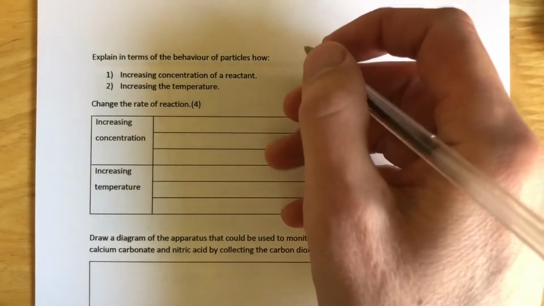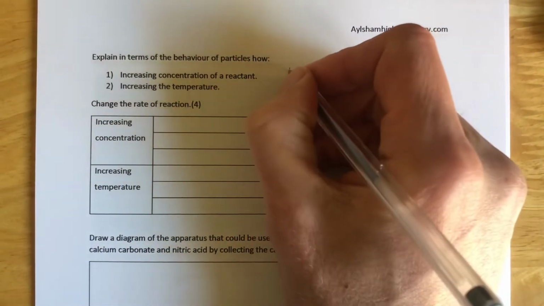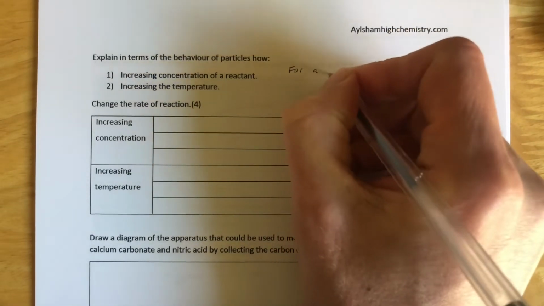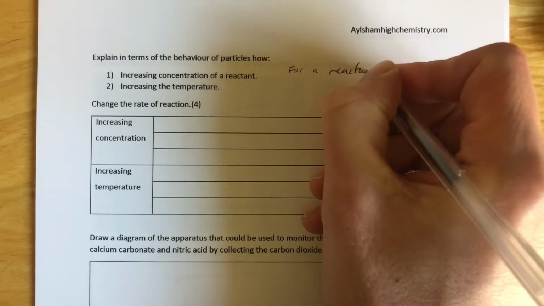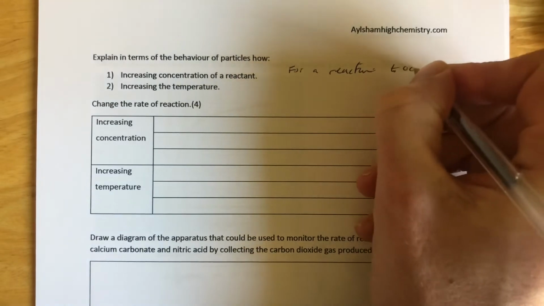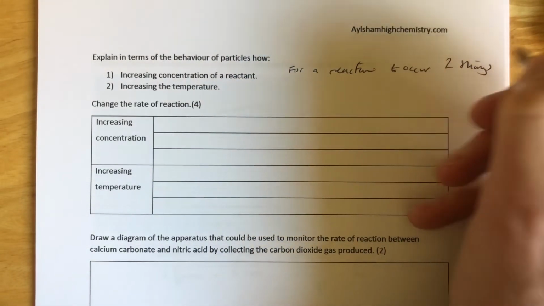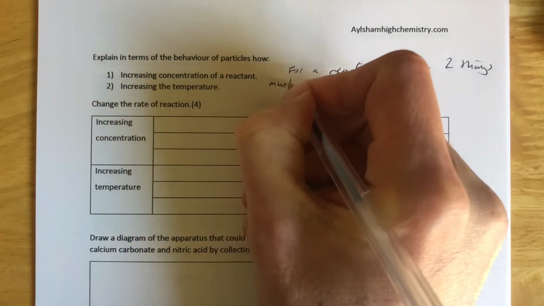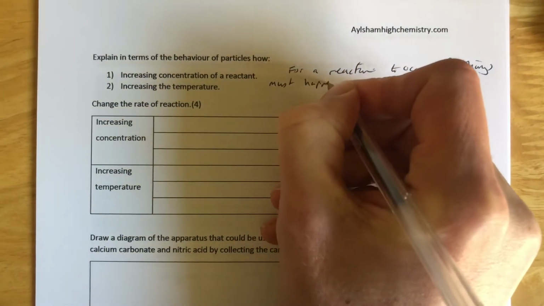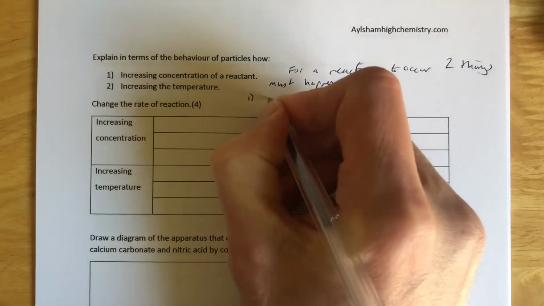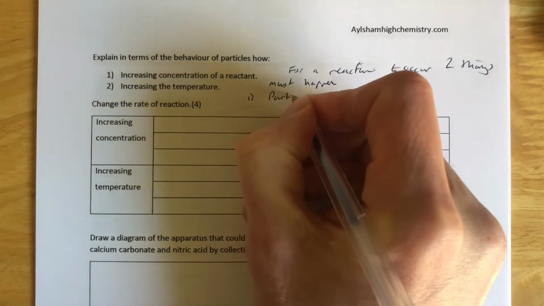So, what we have to know is for a reaction to occur, two things must happen. One, particles must collide.